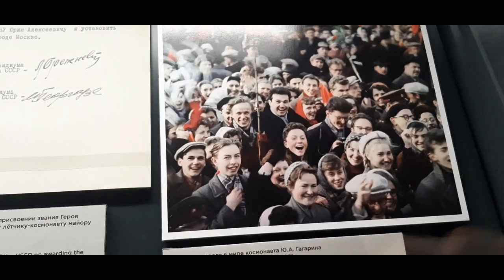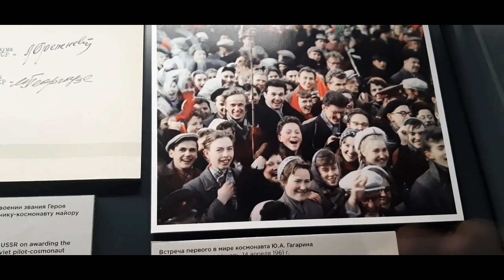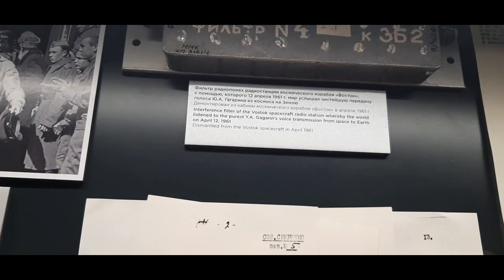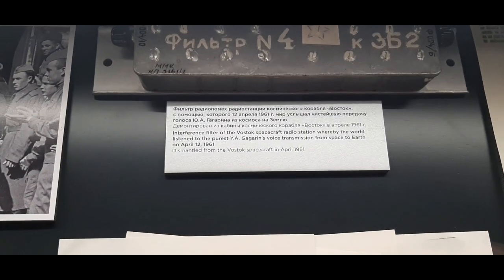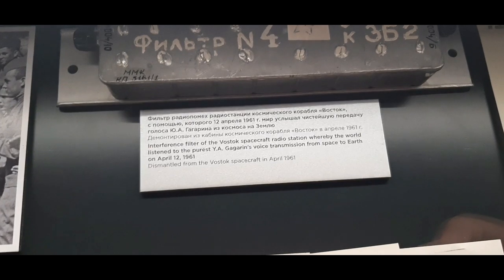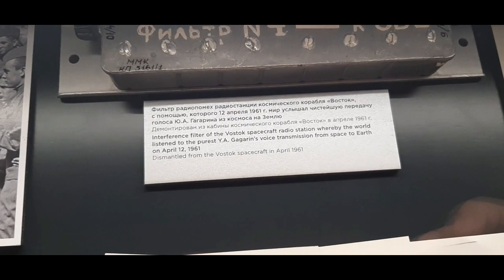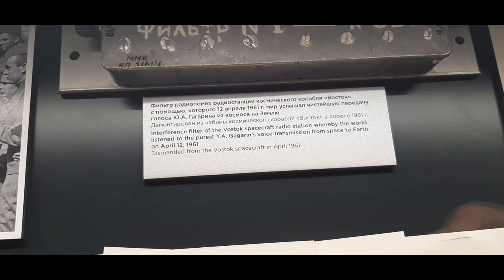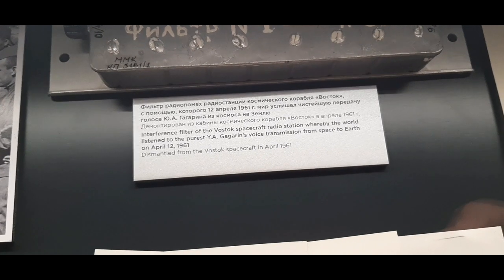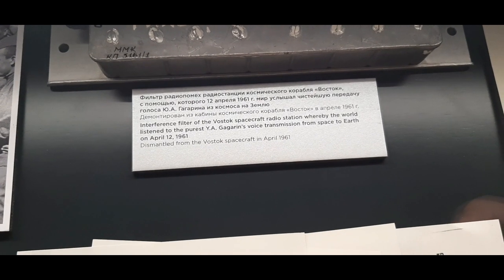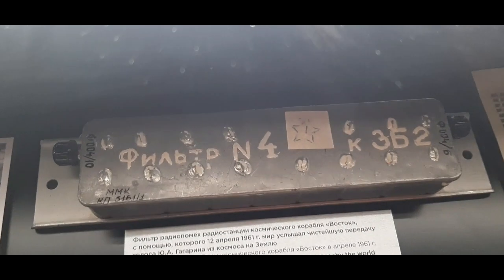The meeting of the world's first cosmonaut Y.A. Gagarin. Ito naman, conference helper of the Vostok spacecraft radio station, whereby the world is listening to Y.A. Gagarin's voice transmission from space to Earth on April 12, 1961. Siya.